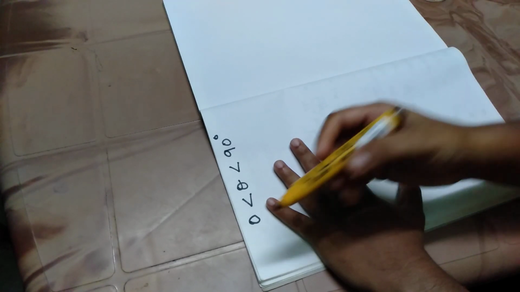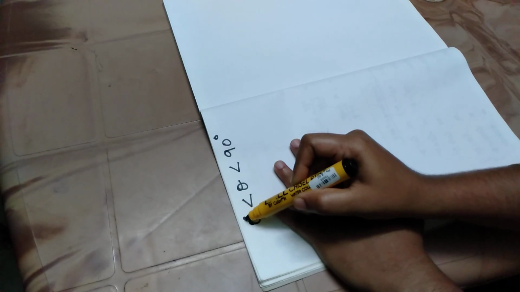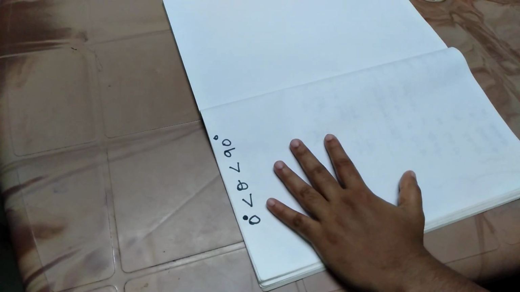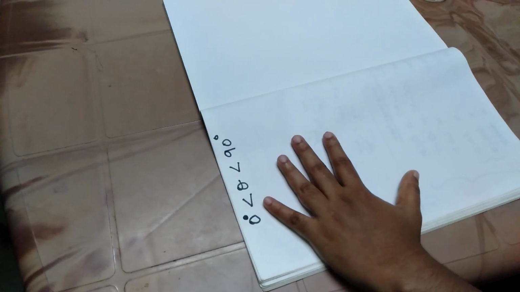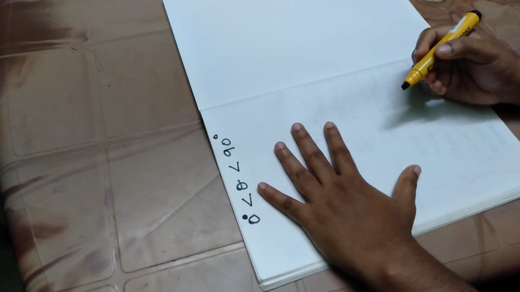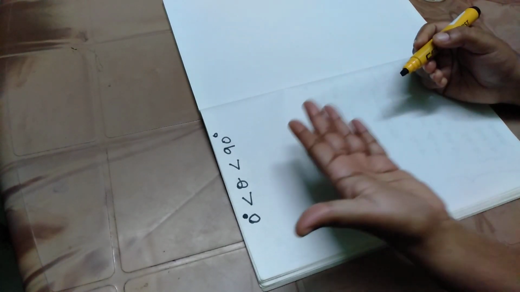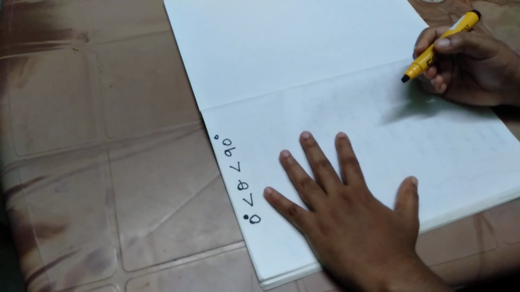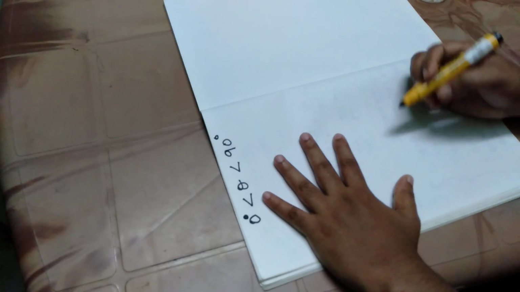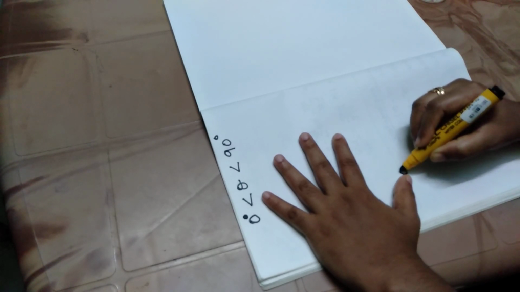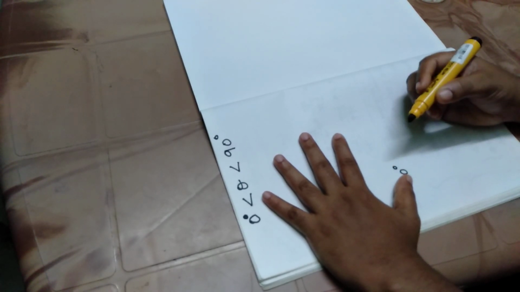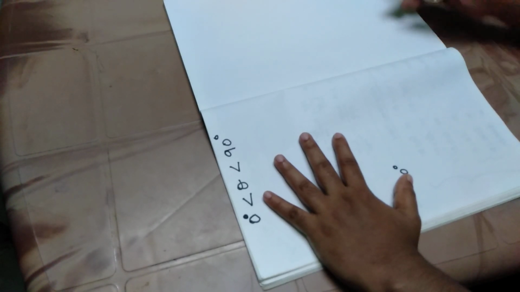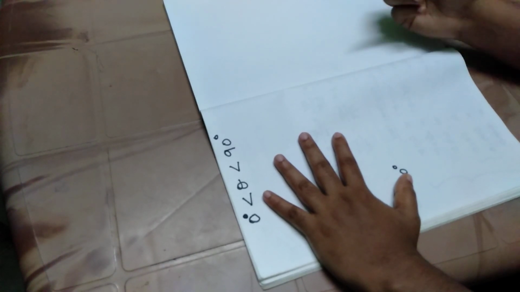Since you know the angle value starts from 0 degree, take your 5 fingers. There would be only 5 angles. Your 5 fingers, maybe this hand or this hand, anything, but this would be easy while writing. Since we have 5 fingers, some may have 6 fingers, but commonly there would be 5 fingers only, isn't that ma?